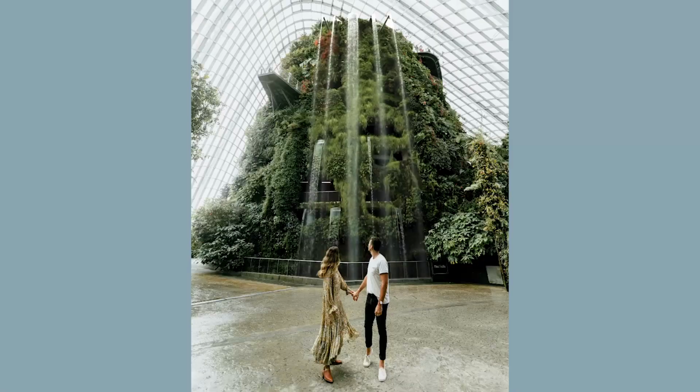I'm going to teach you today how to do a cinemagraph like our Singapore cloud forest picture, which you can see right here. So the first thing you have to do is set up a tripod and take a picture. And then you're going to remove yourself from that picture and switch it to video mode and record there for 10, 15, 20 seconds.